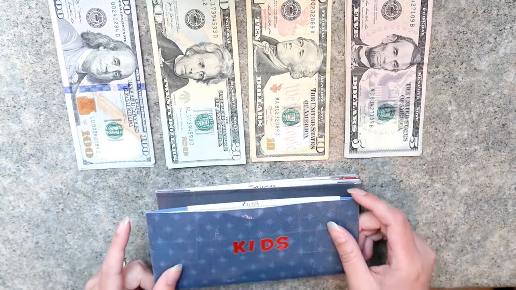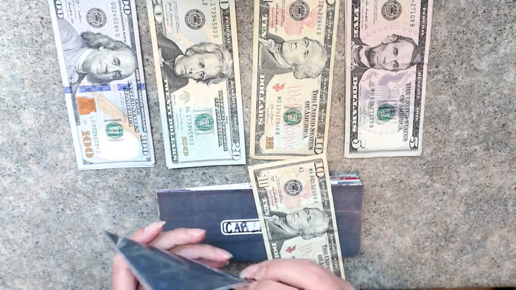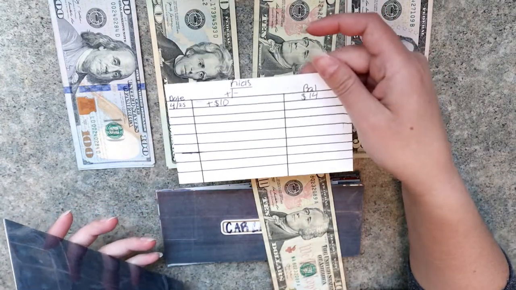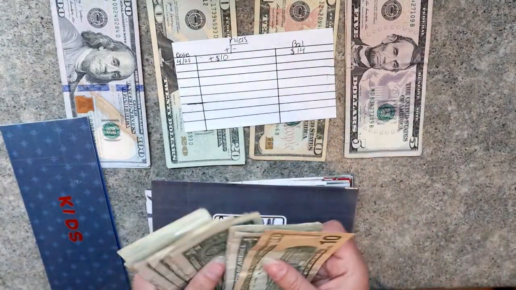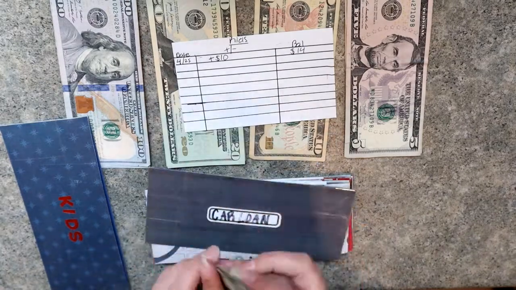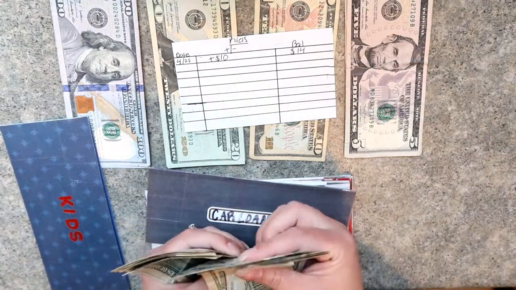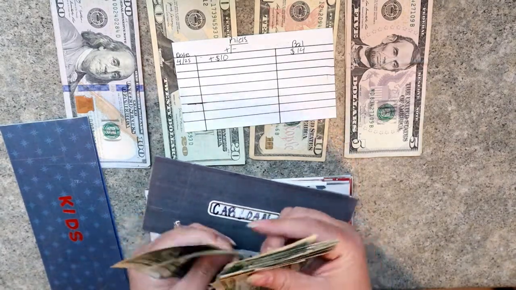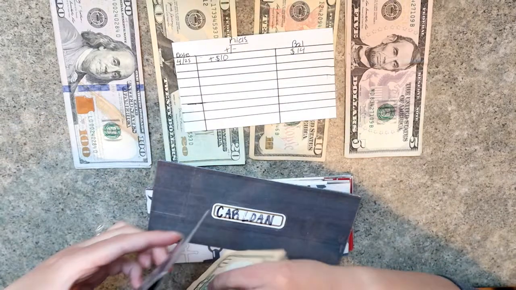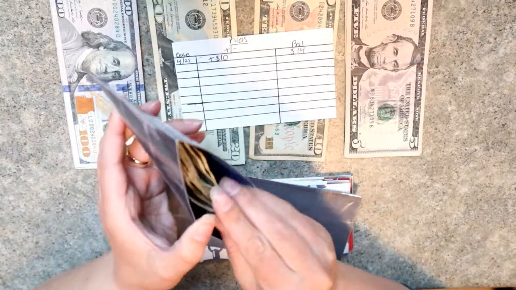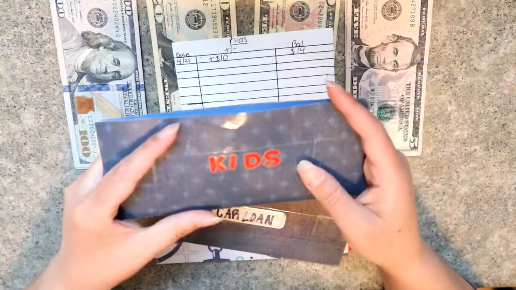So the kids envelope is going to get $10. Remember I told you I made these last time, so we'll fill that out. So this gives me a total of, there's a lot of ones in here, 10, 11, 12, 13, 14, 15, 16, 17, 18, 19, 20, 21, 22, 23, 24. So $24 in my kids envelope. Again, I probably will not be adding any more into this for right now.